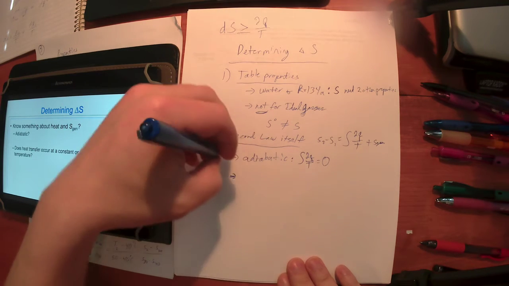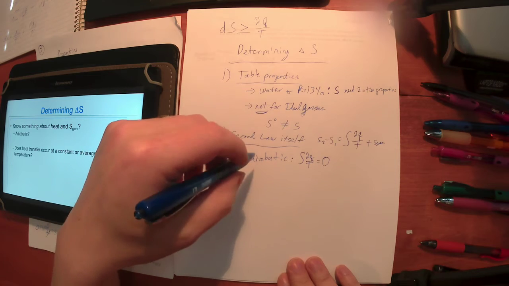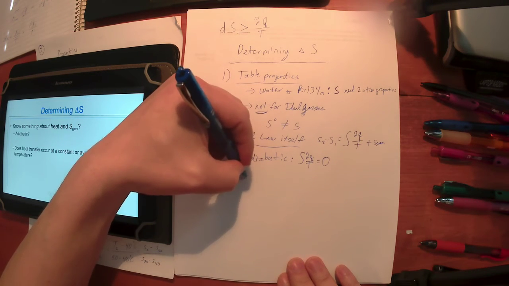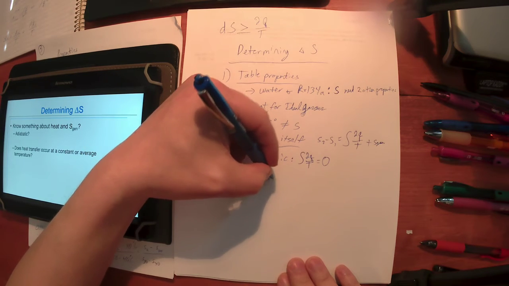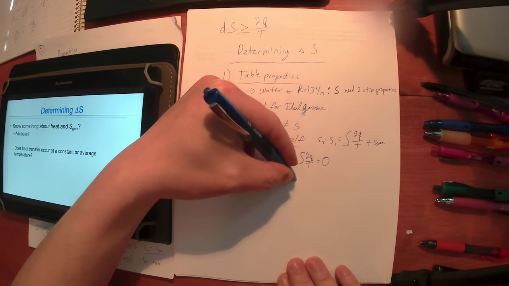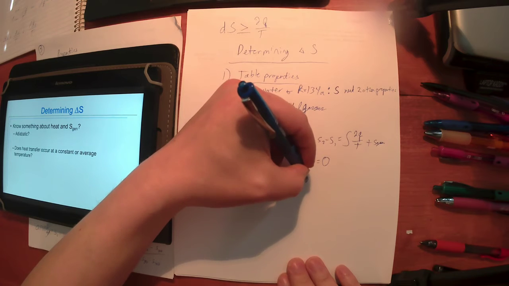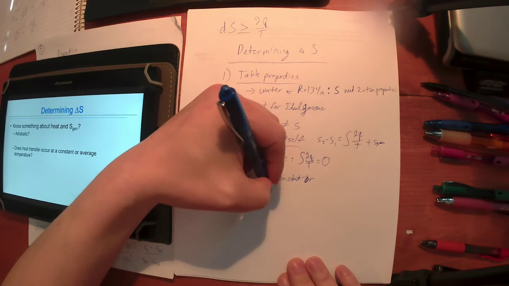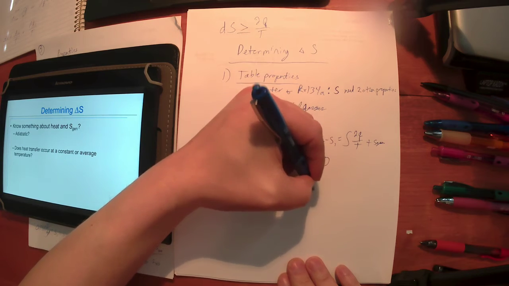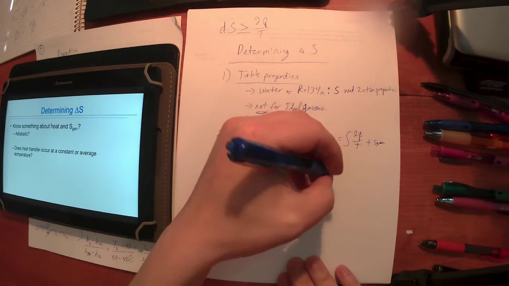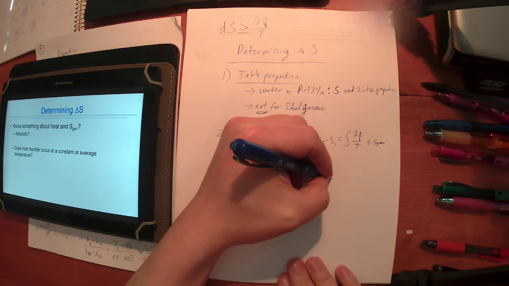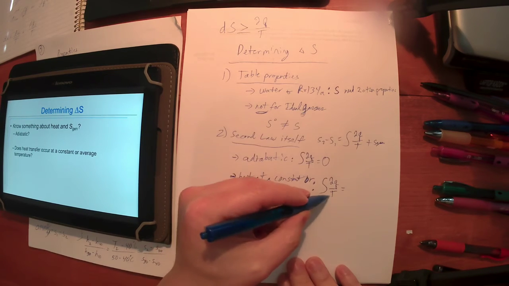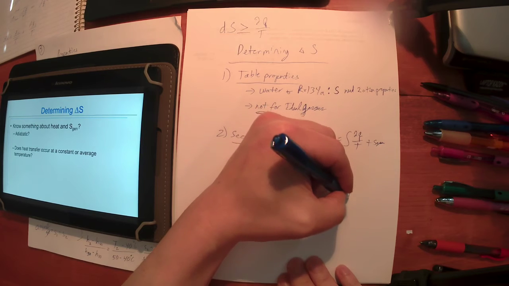I'm not expecting you to have those calculus tools on board yet. But here's about as tough as it gets: if you have heat at a constant or average temperature, then when I integrate this δq over T, if the temperature is constant, it comes out of the integral.